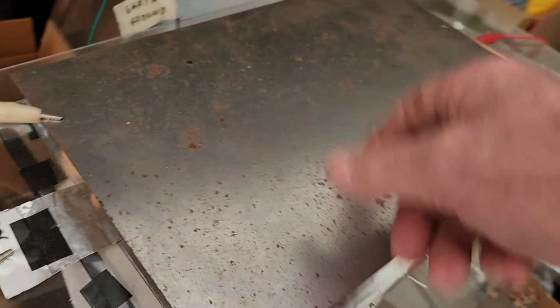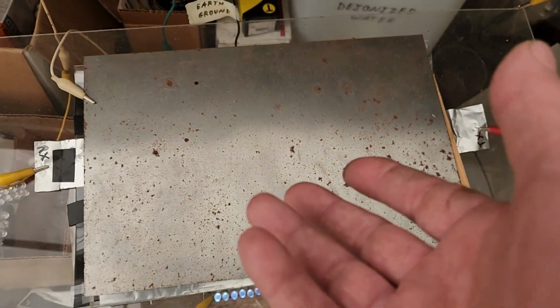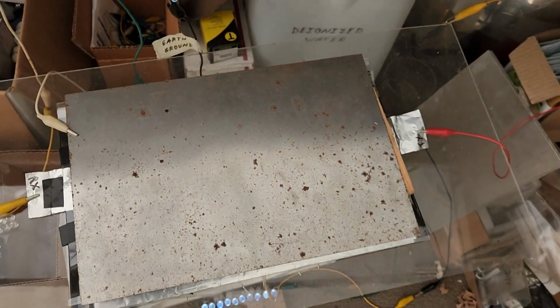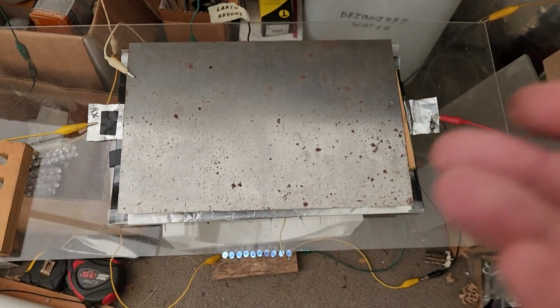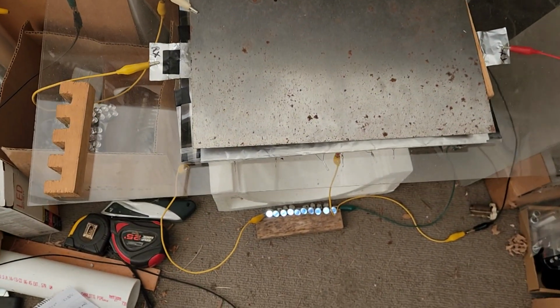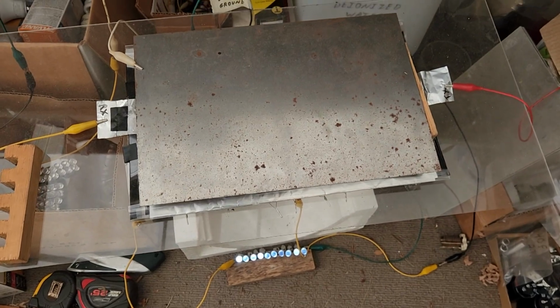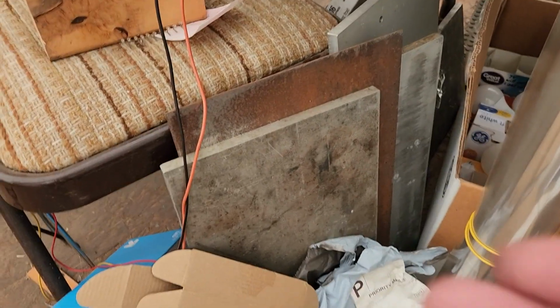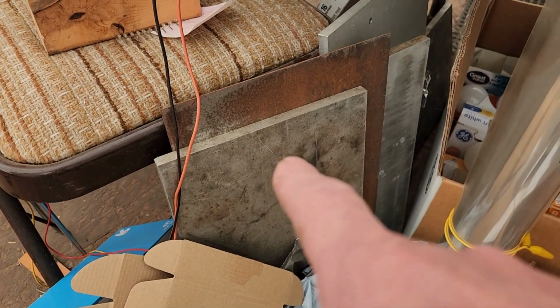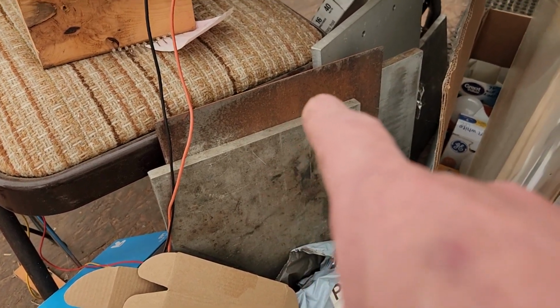This plate here, this is just rust spots you see on there. This is just a mild low carbon 1018 cold rolled material. But yes, it works just as good with aluminum plate, copper plates, anything that's conductive.